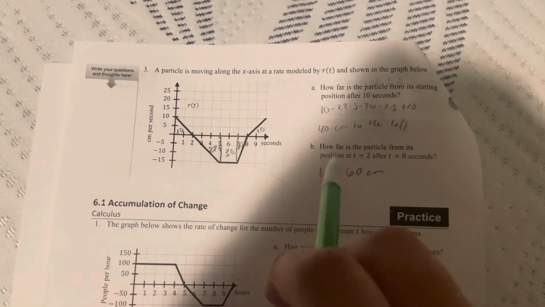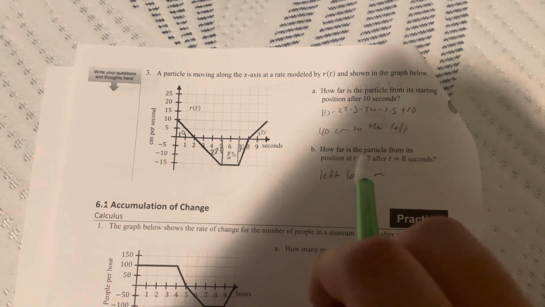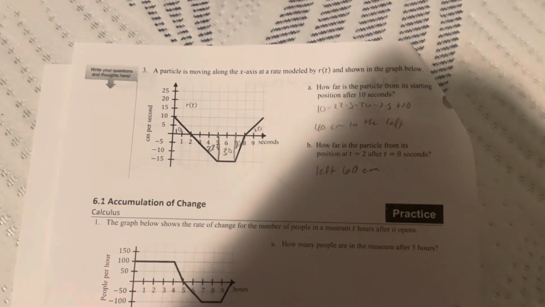And then how far is the particle from its position at t equals 2 after t equals 8 seconds? So from t equals 2 to t equals 8, we just use this, and then we find that this is 60 centimeters to the left.